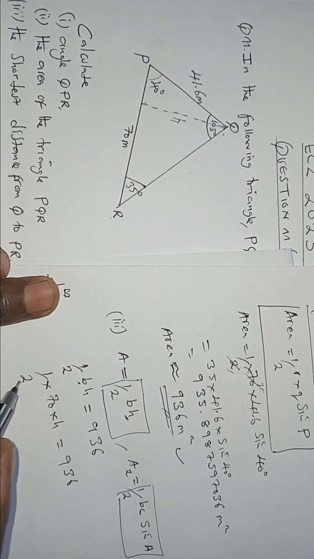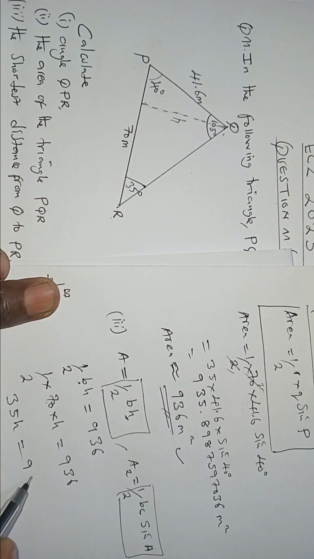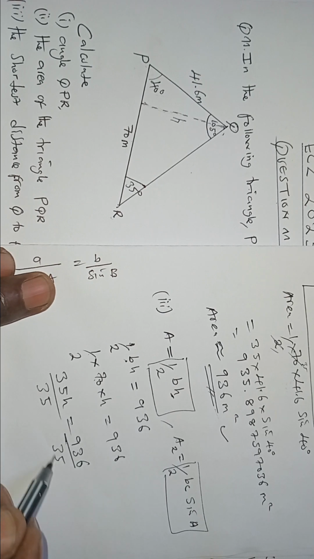From there, again, these two can go into 70 how many times? It's 35. So 35 times h is equal to 936. So now we can divide on both sides, 35 here, 35 there.